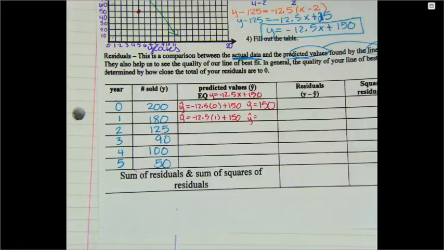All right, finish solving the rest. Finish solving.